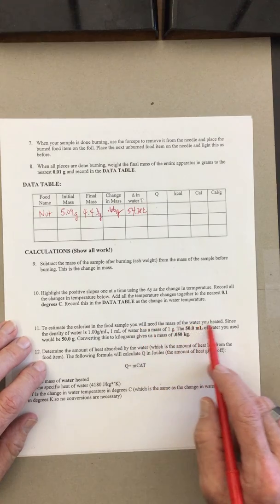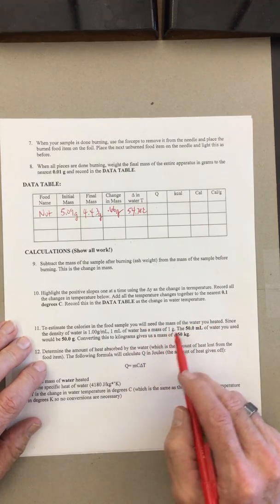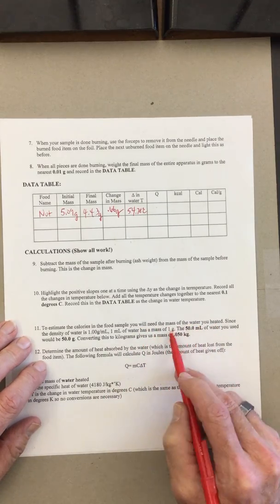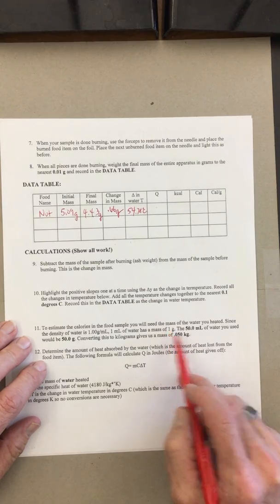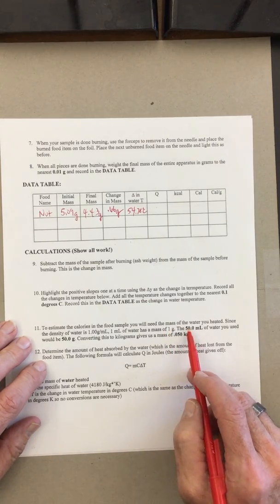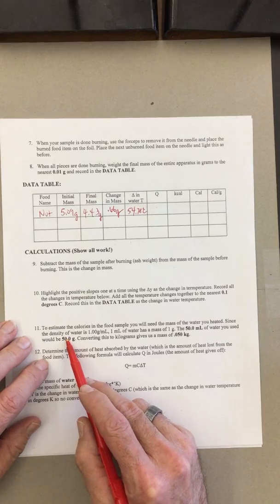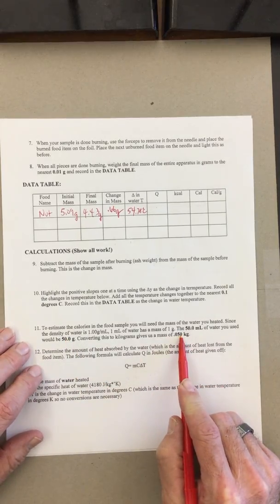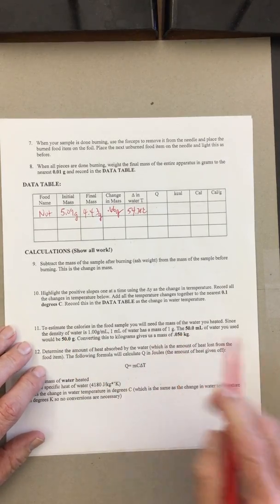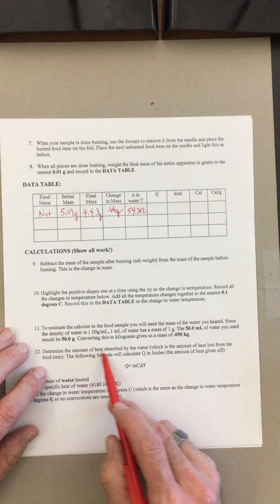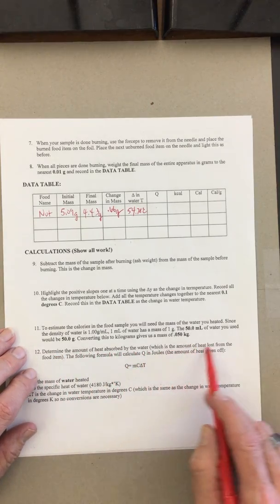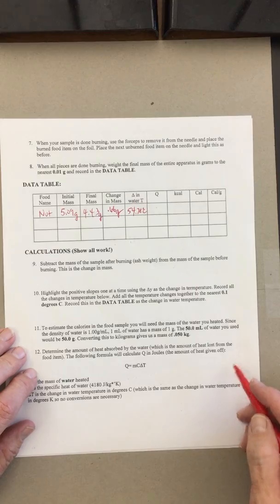We'll need to know the mass of the water that we heated. Well, we heated 50 milliliters, and we know that the density of water is 1, so 50 milliliters is going to be 50 grams. When you convert that, it's going to be 0.050 kilograms. So now we can determine the amount of heat absorbed by the water, which is the amount of heat that was lost from the nut.